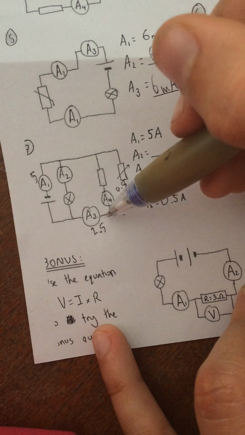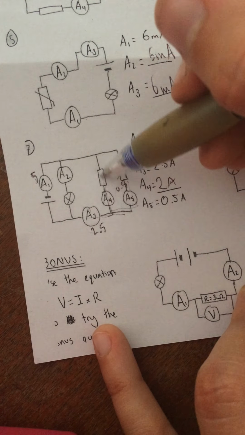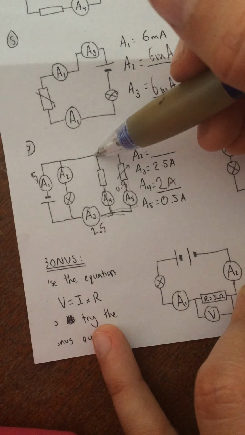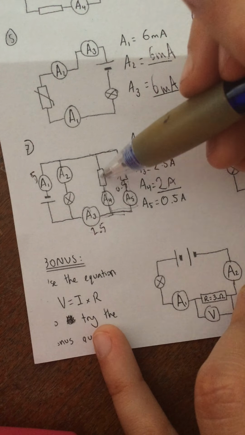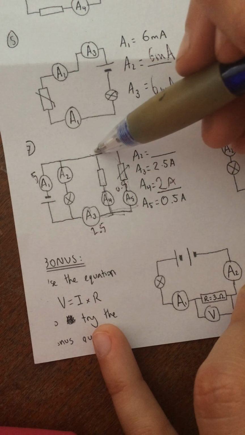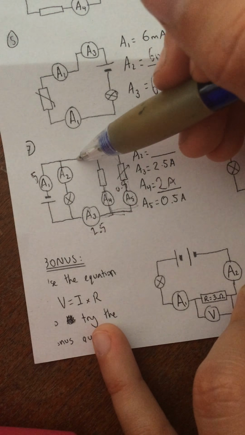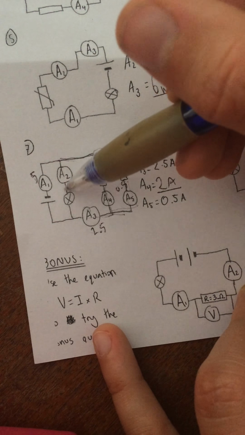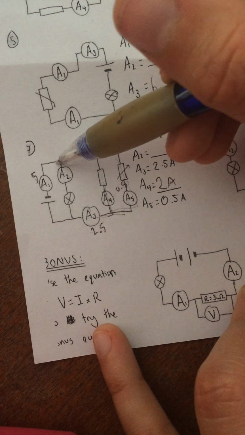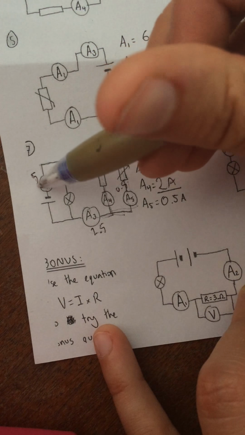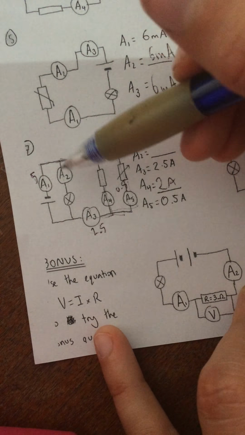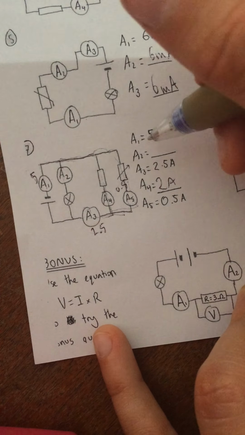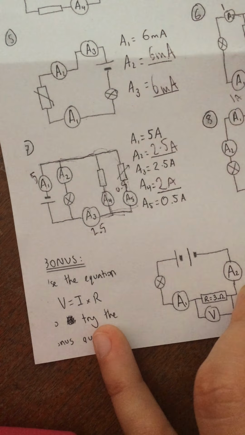Those two branches add up. So 2 plus 0.5 gives me 2.5 amps passing through here. And the 2.5 amps add with this number to give me a total of 5 amps. So 2.5 plus this number is 5, so this number must be 2.5 amps.